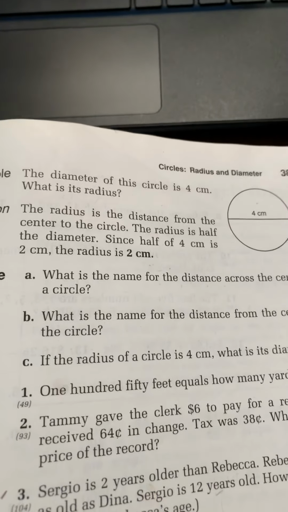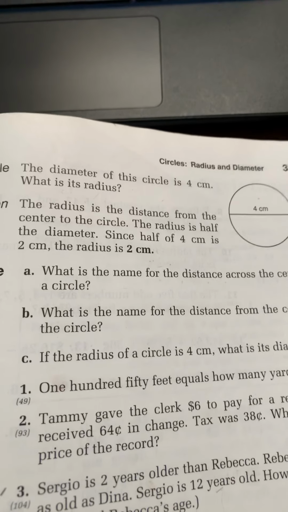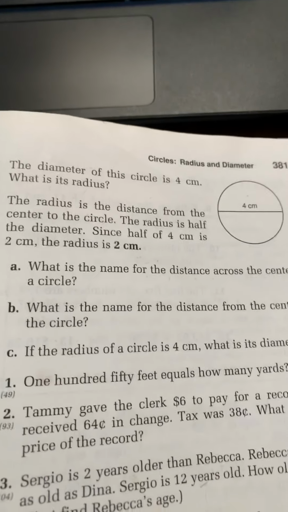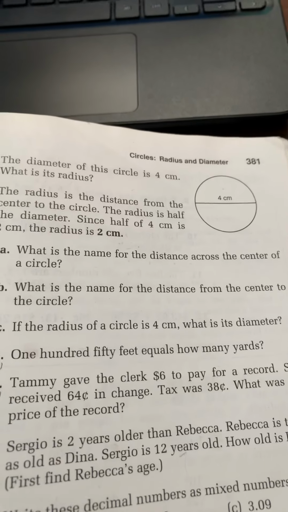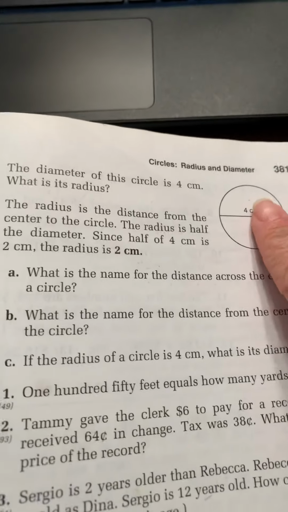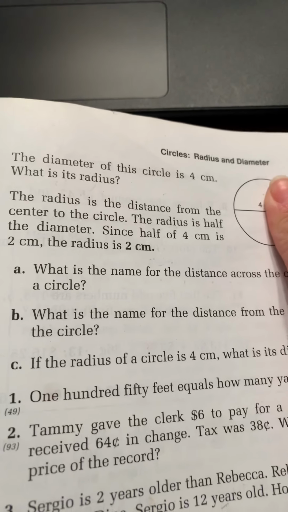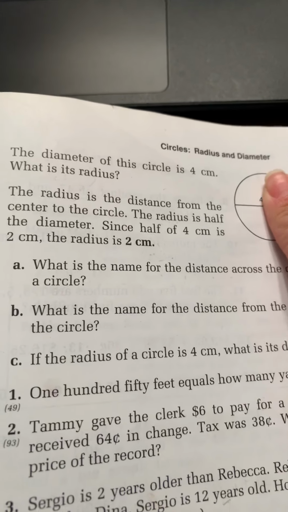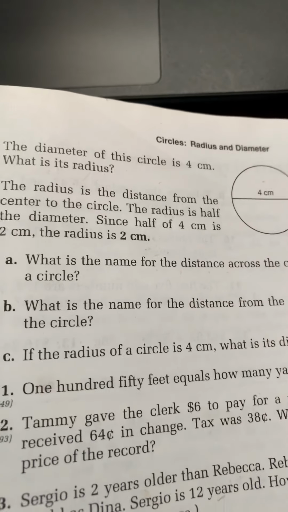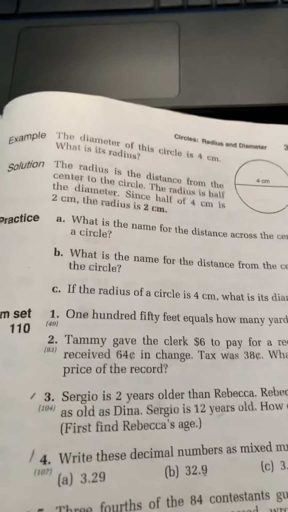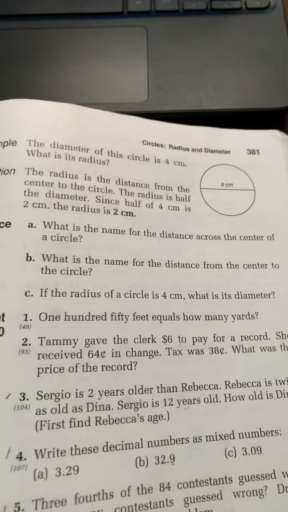Half of 4 is 2. So you basically just cut the diameter in half to get the radius. And if you had only the radius, let's say it was 2 centimeters, you would just double it to get the diameter. As long as you have one or the other, you can figure them out.